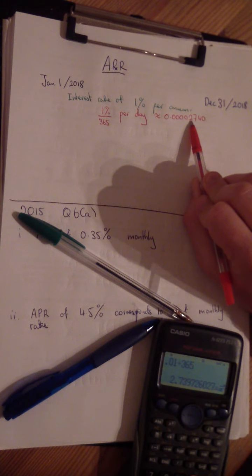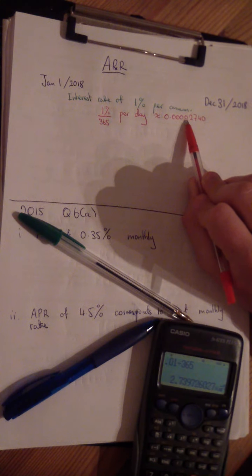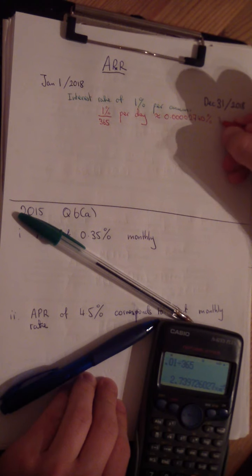So this is 2/1000ths, if I'm not mistaken, of a percent. So this is really, really small. It's about 3/1000ths of 1%.